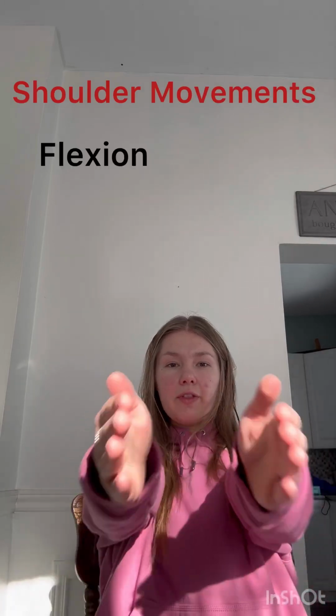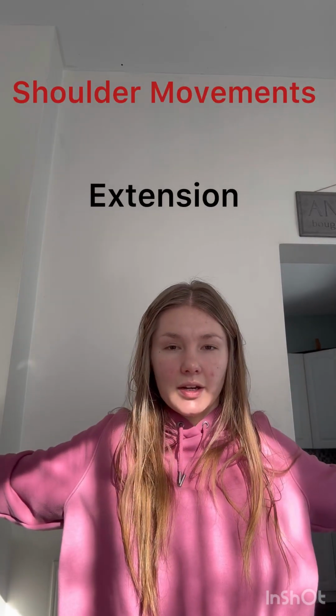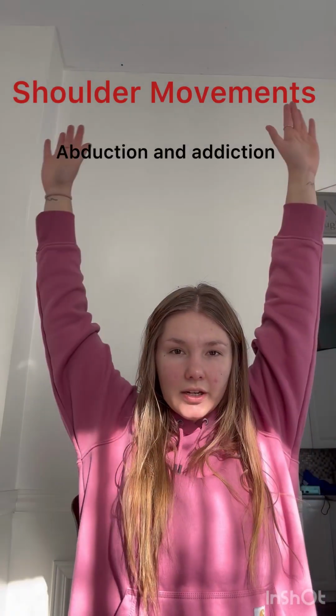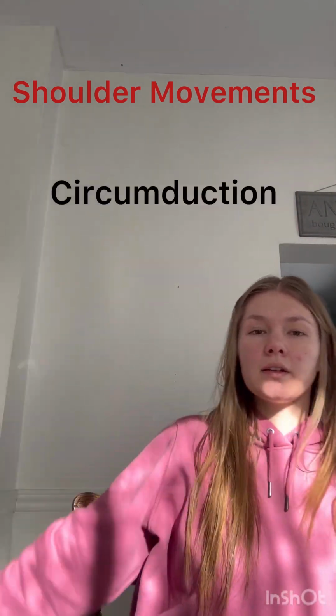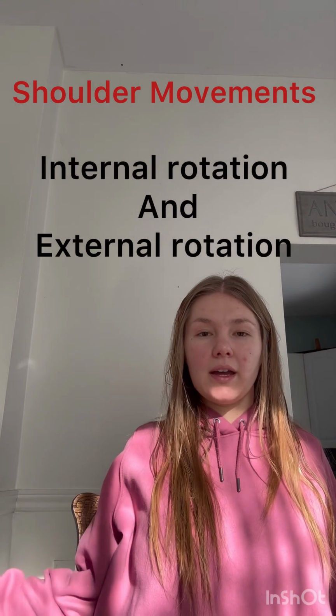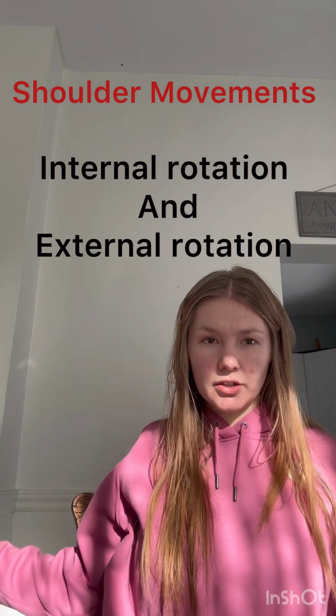Here are the movements of the shoulder. We have flexion, extension, abduction, and adduction. We have circumduction. We have internal rotation and external rotation.